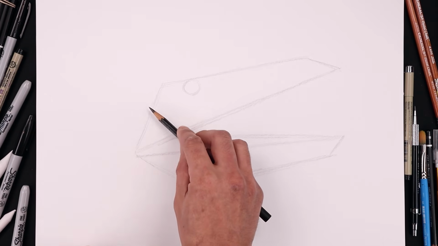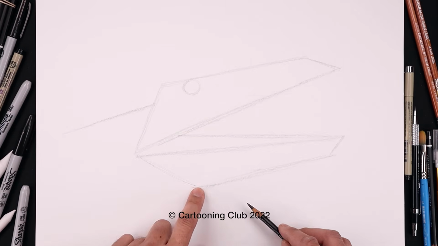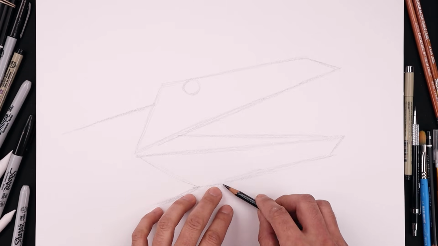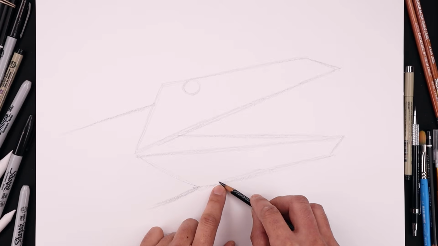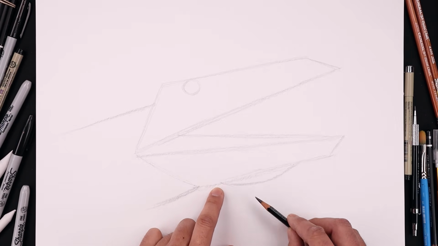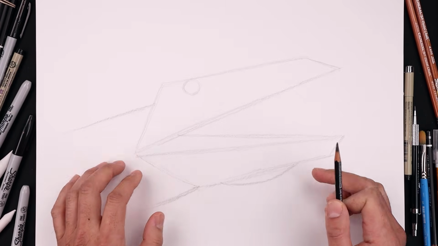Now on the top left, draw a straight angle line coming down across the back. And then from this point, we're just going to curve this down and out. Now I'm going to add a bump across the bottom of the head, starting down here, going across, and then bending that back up. Now that we have a rough shape, we're going to go back and add a second level of detail.